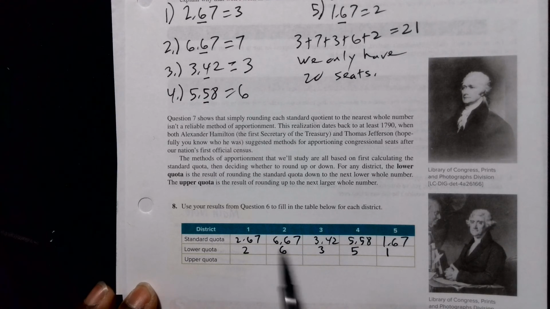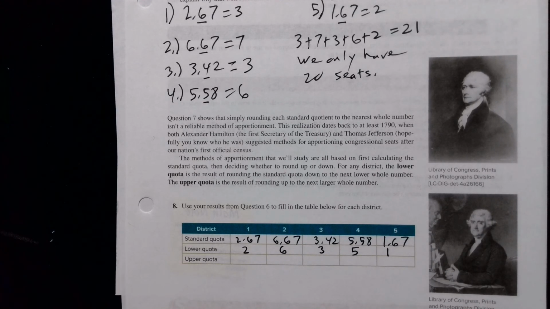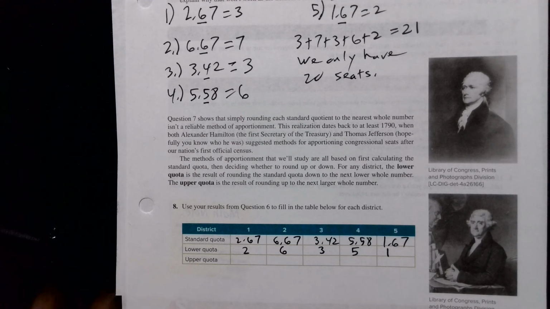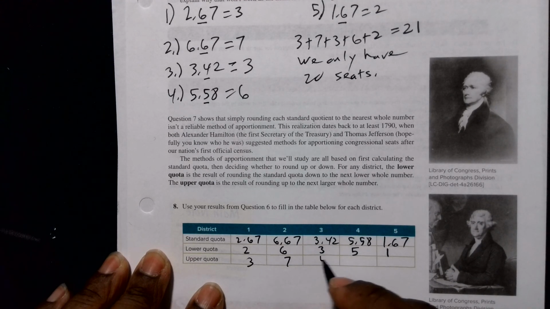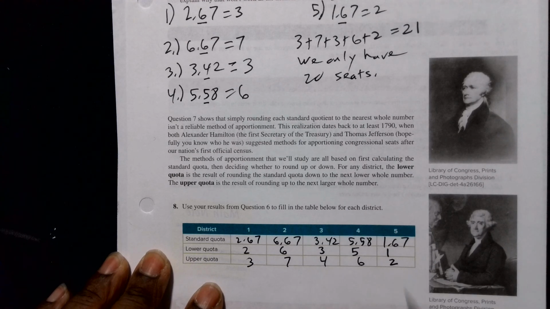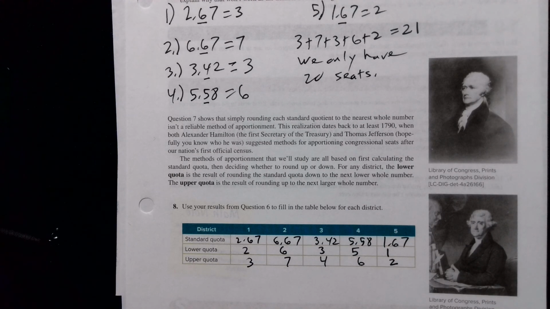Whatever that digit is in front of the decimal, you just add 1 to it. And that will give you your upper quota. Or, since you have to do a lower quota anyway, you could just add 1 to the lower quota. So this would be 3, 7, 4, 6, and 2. So this is your lower quota and your upper quota.